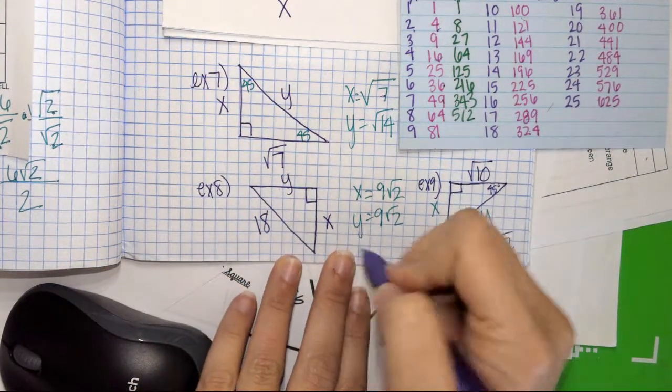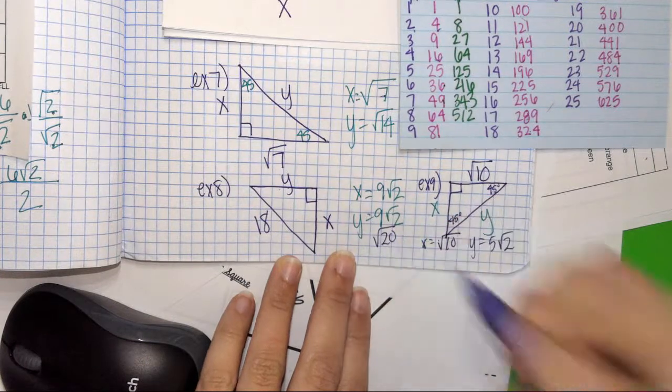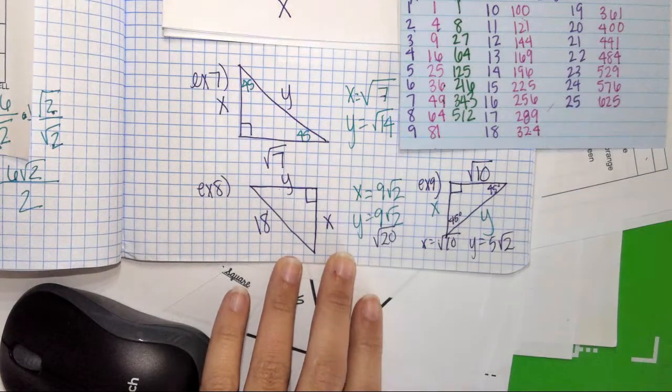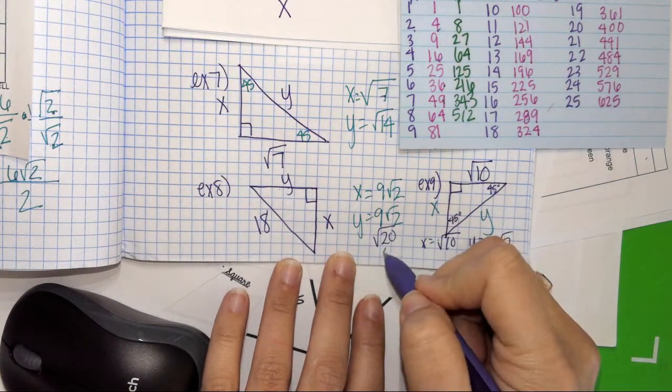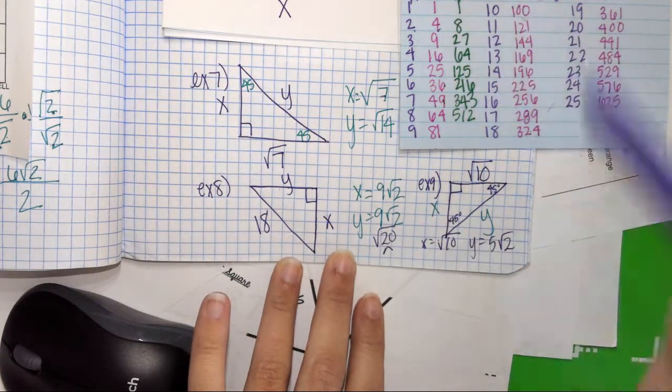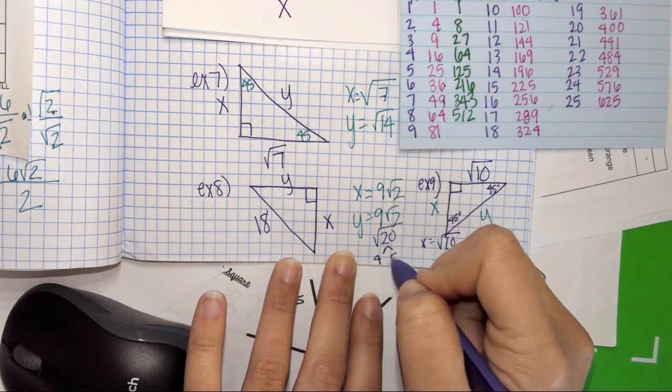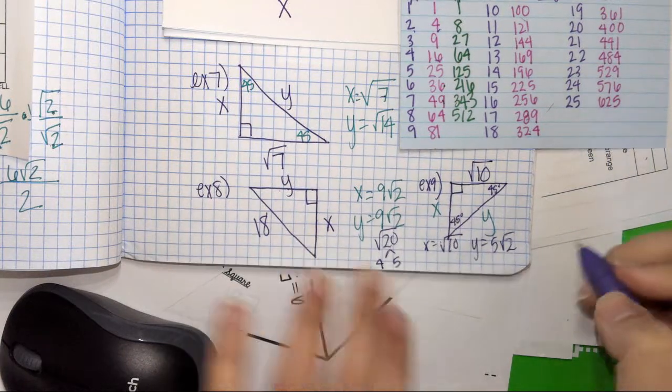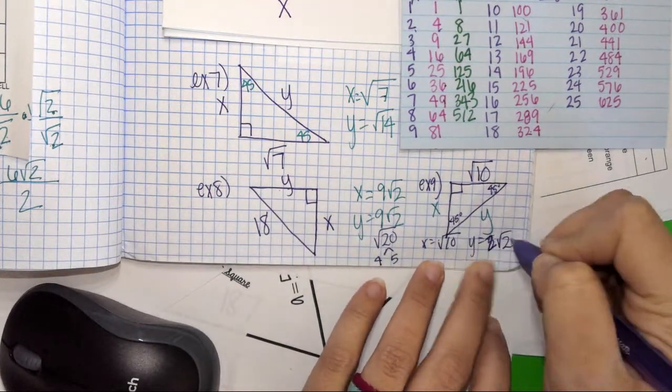You know what I'm going to show you though? It's root 20, right? What's the biggest perfect square that goes in a 20? 4. So that's 4 and 5. What's the square root of 4? 2. So it's 2 root 5.